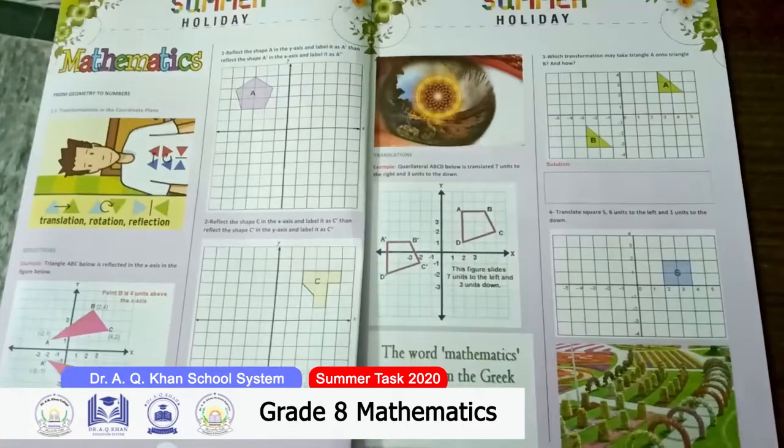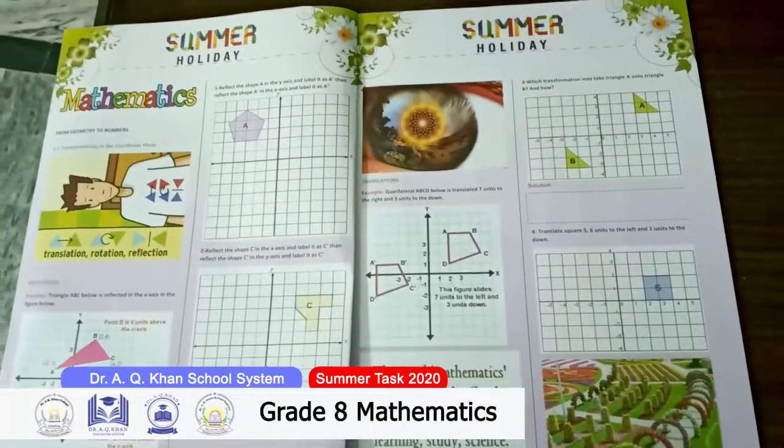हमारी कोशिश ये है कि हम स्टूडेंट्स को नए कॉन्सेप्ट से इंट्रोड्यूस कराया जाए, उनको बताया जाए कि what you are going to have, new things in the upcoming session, and that's so beautifully planned that you don't require the stationery, you don't require the books for it. All things are there in this booklet. This is the grade 8 mathematics summer pack.